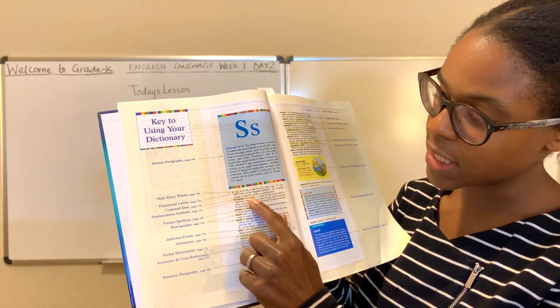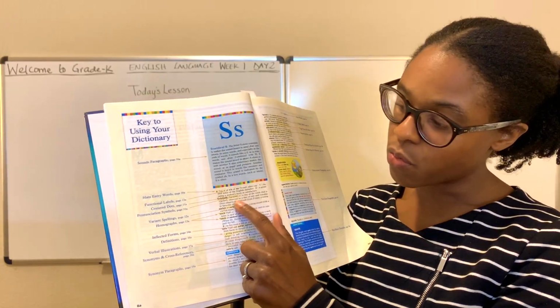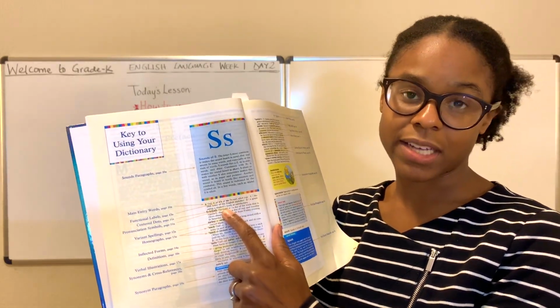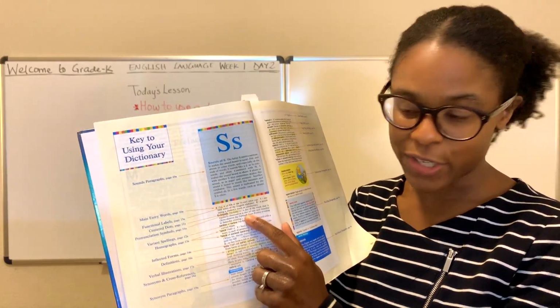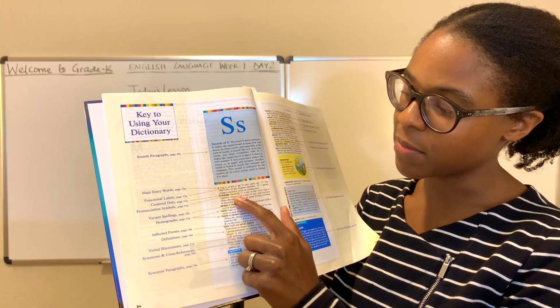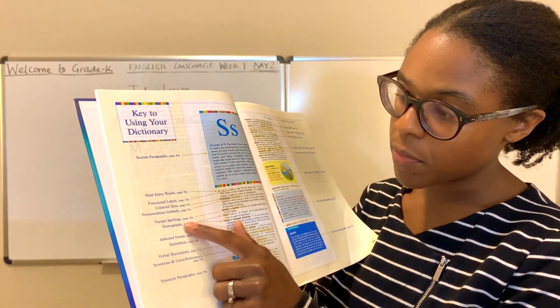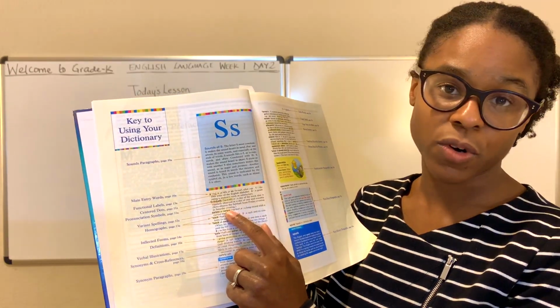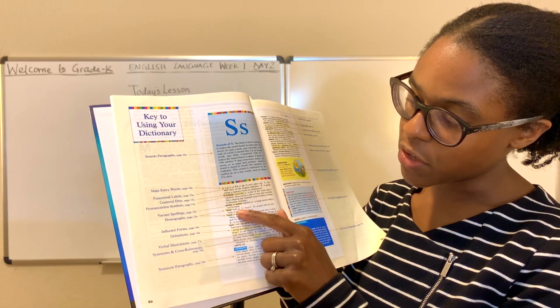Pronunciation symbols, you can see the pronunciation symbols within the forward and backward slash. That's what's inside that little bracket between the forward and backward slash, how to correctly pronounce the word. So if you're like, what is this word? How do I pronounce it? Right there. And the variant spellings, there may be one or more spellings to a word. You could read that.